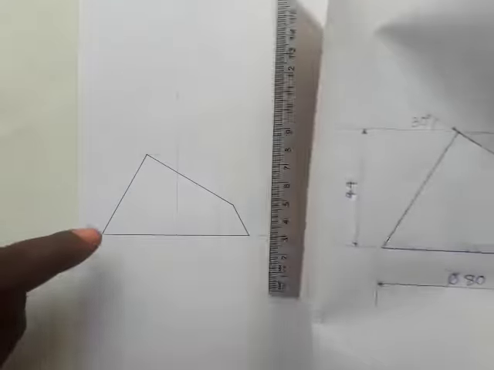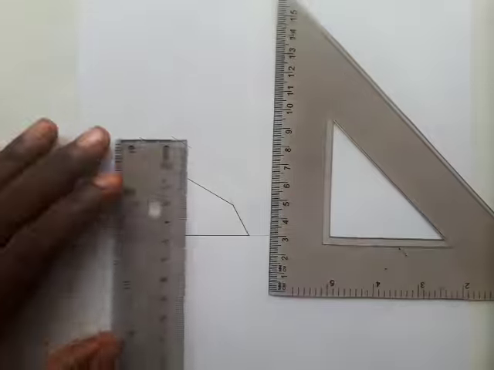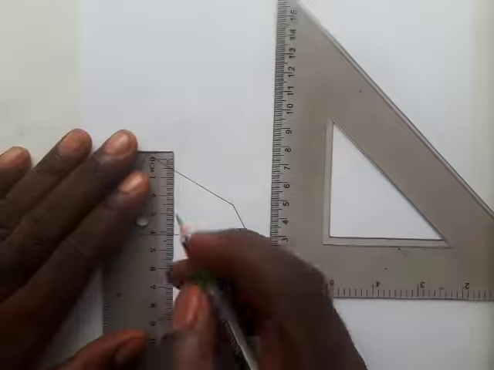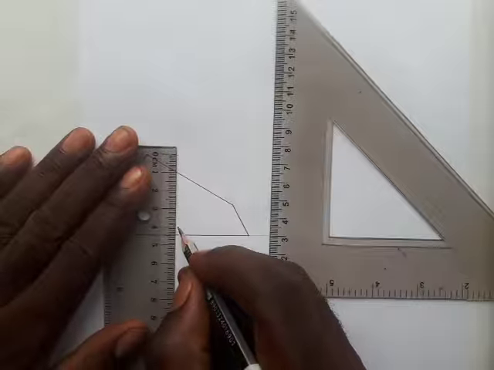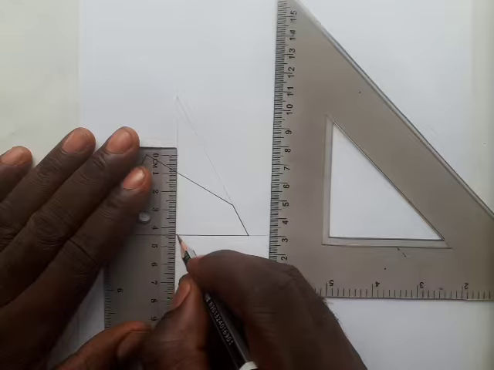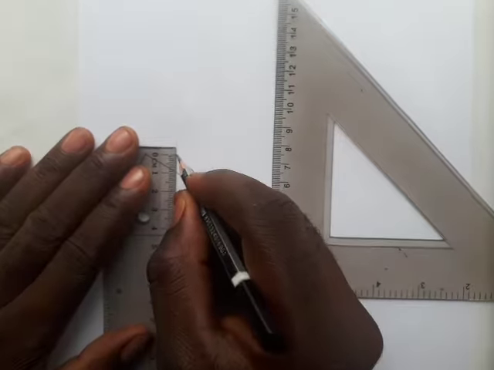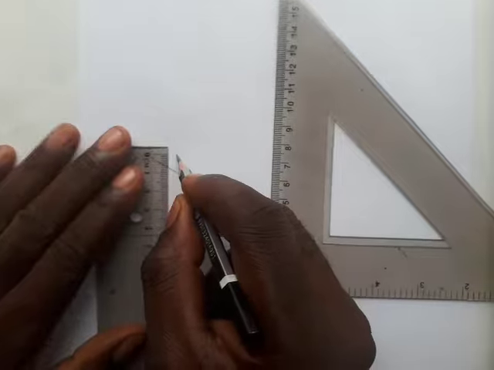This line here, like I told you, do not measure 44 here. No, you will be wrong. Now measure 44 from the base. So from here, this is 40, 41, 42, 43, 44. So this is 44. This is the point here, 44. I will note it on the center line.